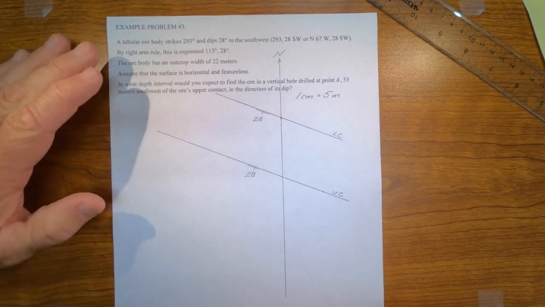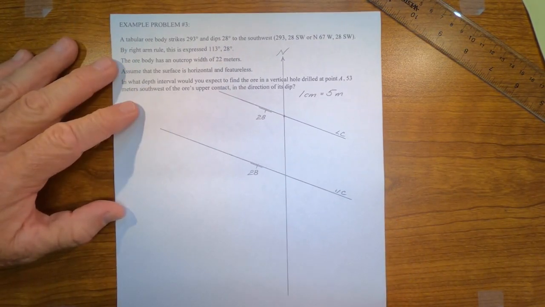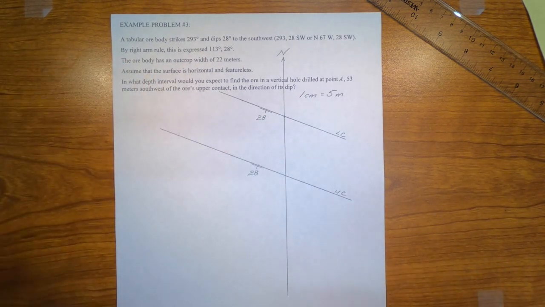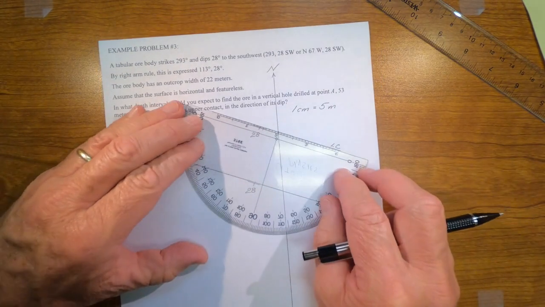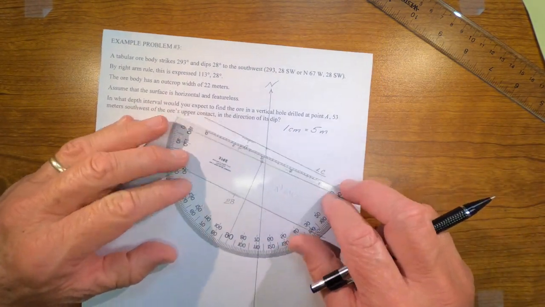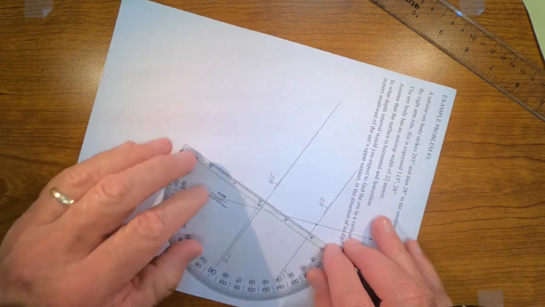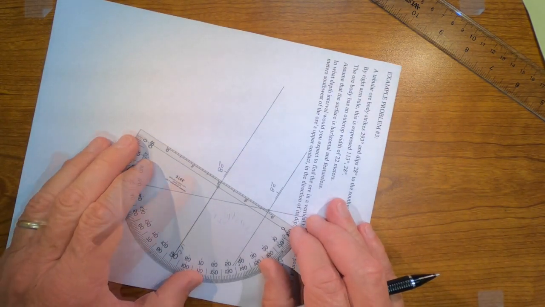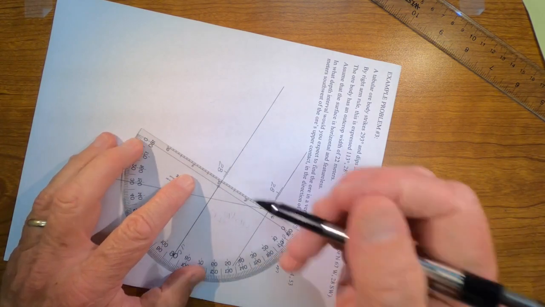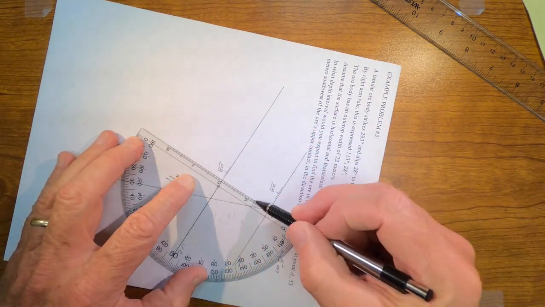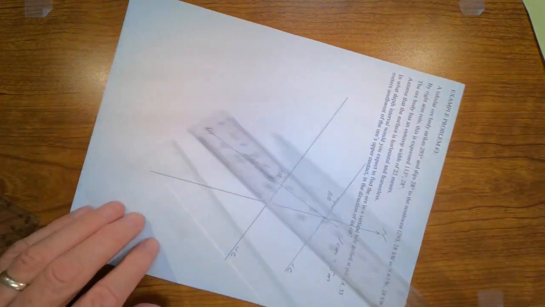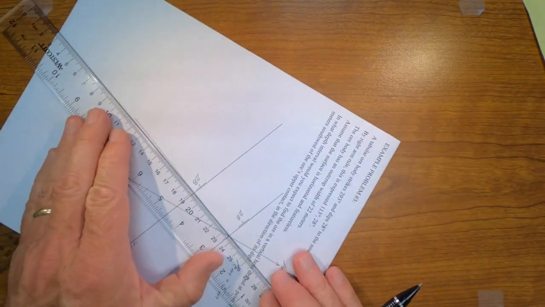Now we need a fold line. And the fold line needs to contain the value of dip correctly. So the fold line needs to be in the dip direction. And let's just put that in here. I can just do it this way. I might have to make it longer. The fold line's going to be right there.